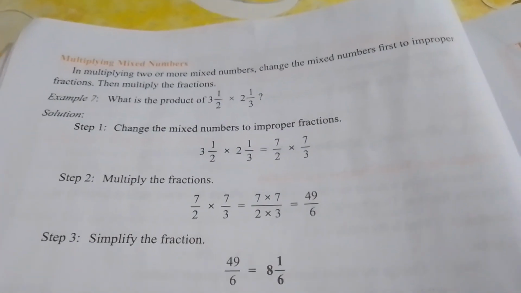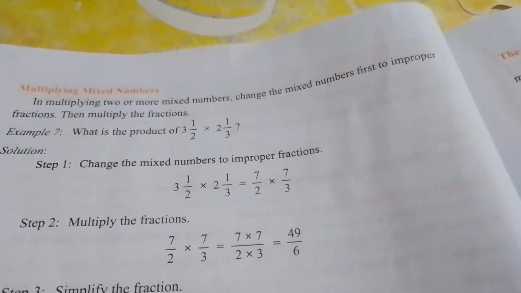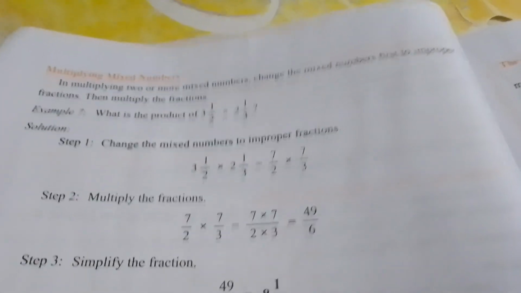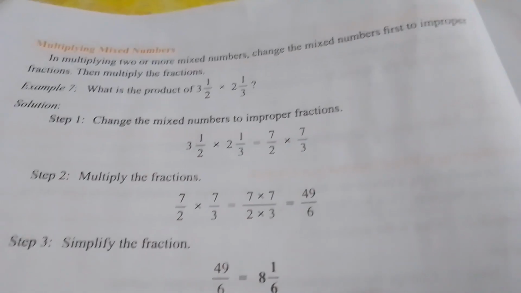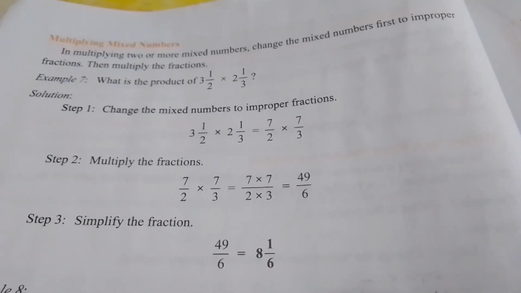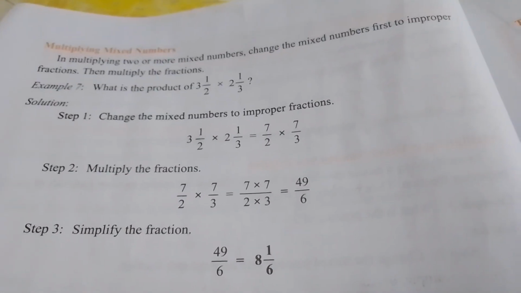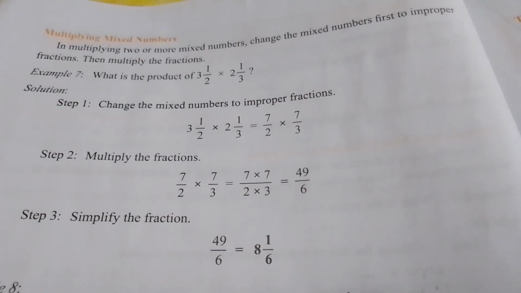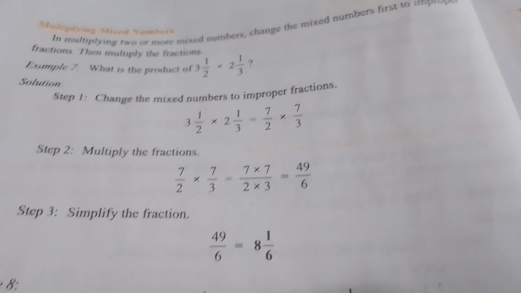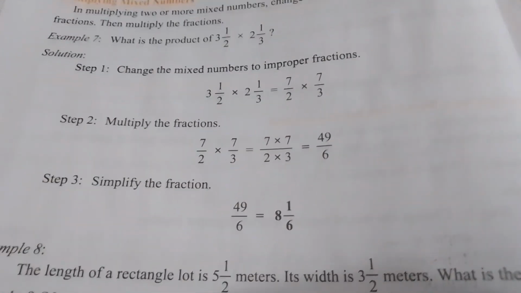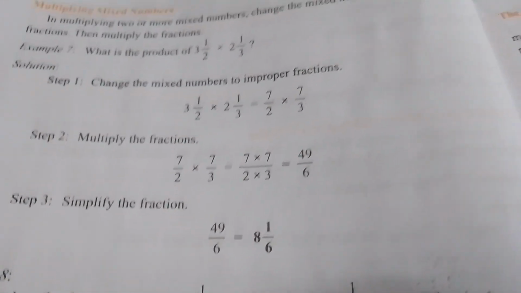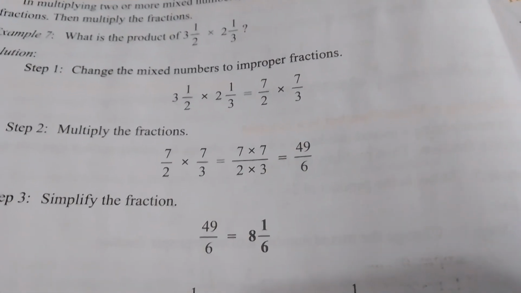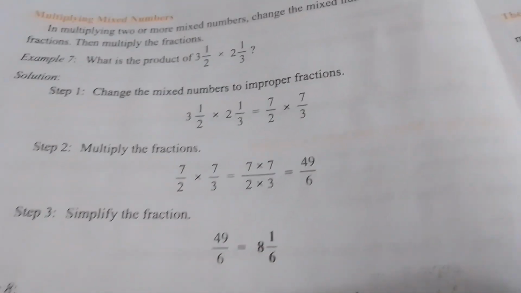Multiplying mixed numbers. In multiplying two or more mixed numbers, change the mixed numbers first to improper fractions. Then multiply the fractions. Like for example, what is the product of 3 and 1/2 times 2 1/3? So I need to change the mixed numbers to improper fractions. So 7/2 times 7/3. You need to multiply 7/2 by 7/3.